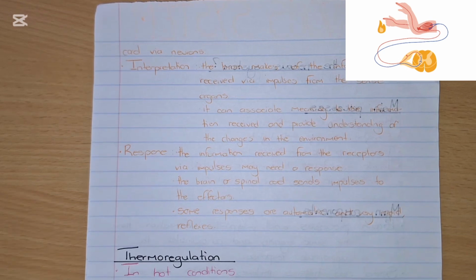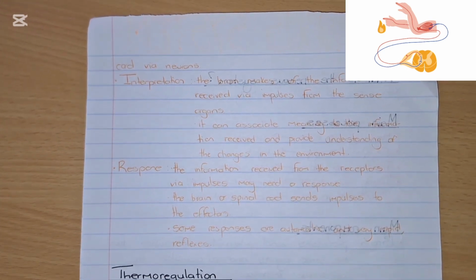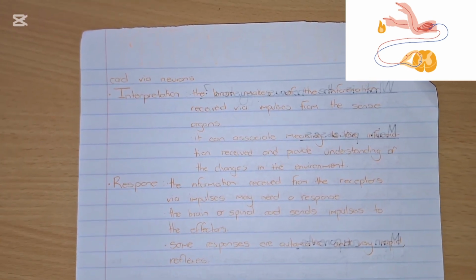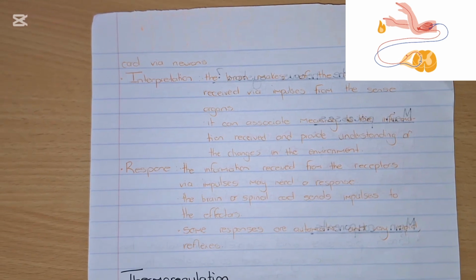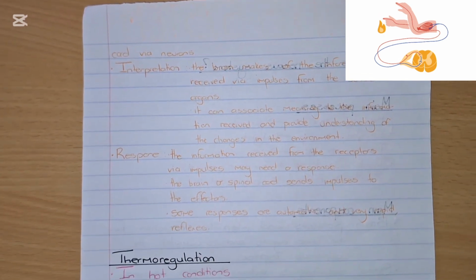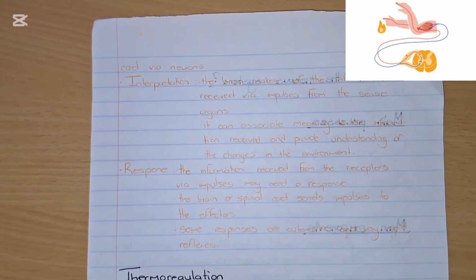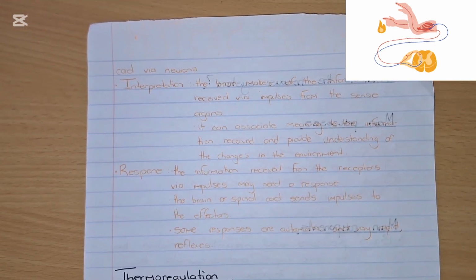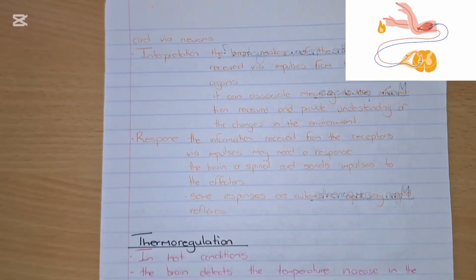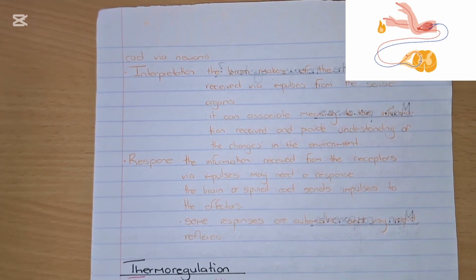Your hand is not supposed to be feeling hot. Like, what is going on? So it associates this meaning with the information received, and then it understands that there's a changed environment. Like I said, your hand is not supposed to be hot. Why is it hot? It's because it's touching the stove. Okay? Then the next step is response.